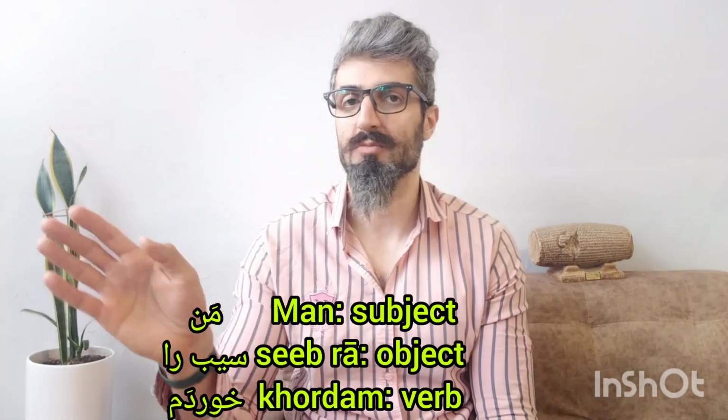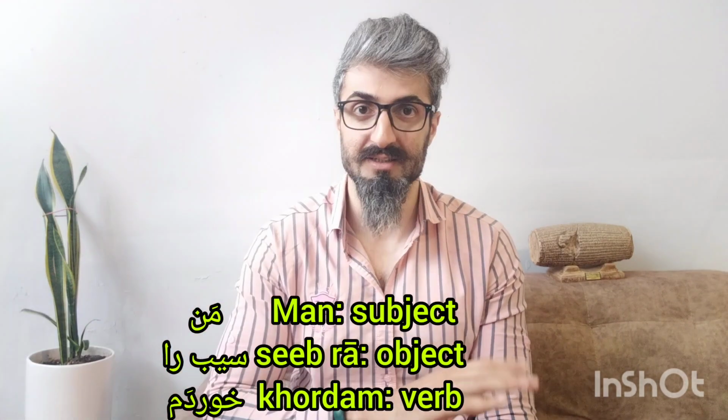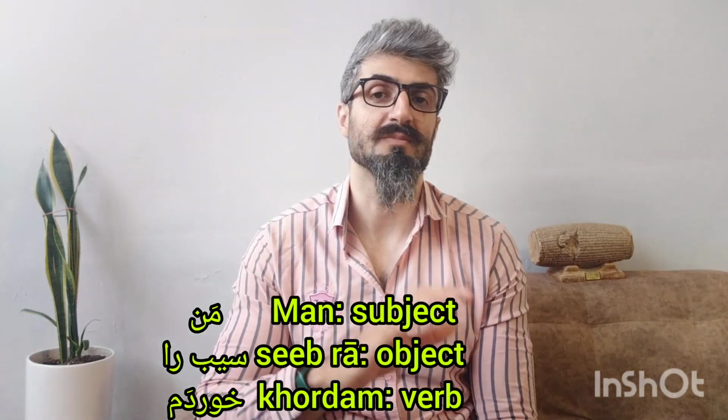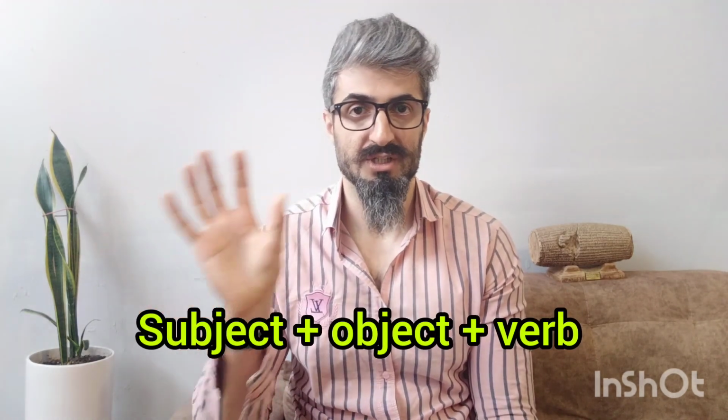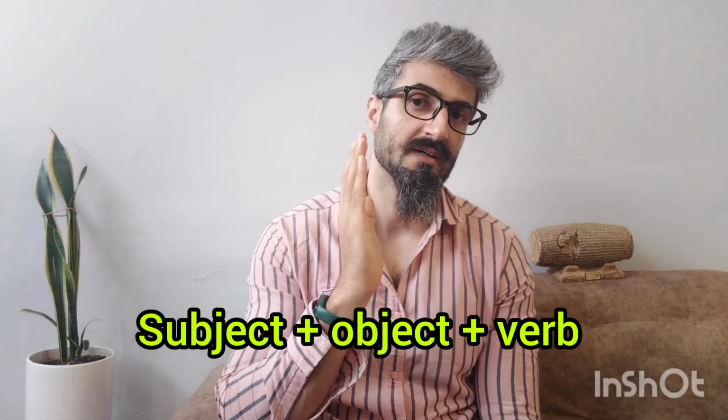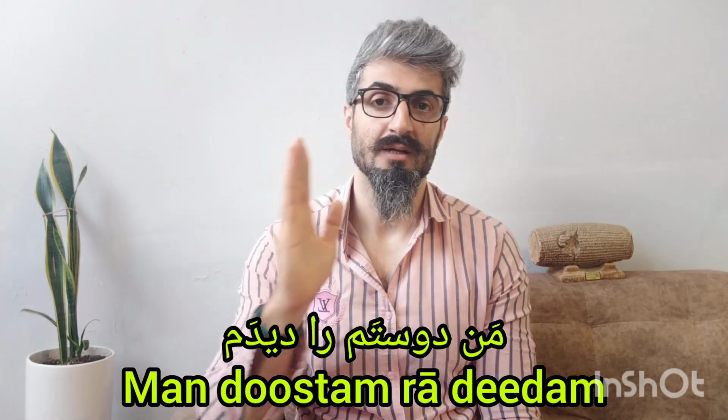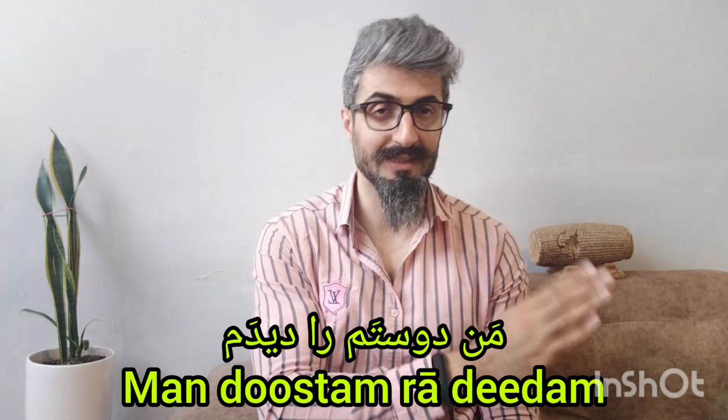You can put the verb, subject, object in different places. It almost always means the same thing with different emphasis on the subject, object, verb. But it is more common in speaking in colloquial Persian to put the subject first, then the object, and then the verb. Another example would be من دوستم را دیدم.